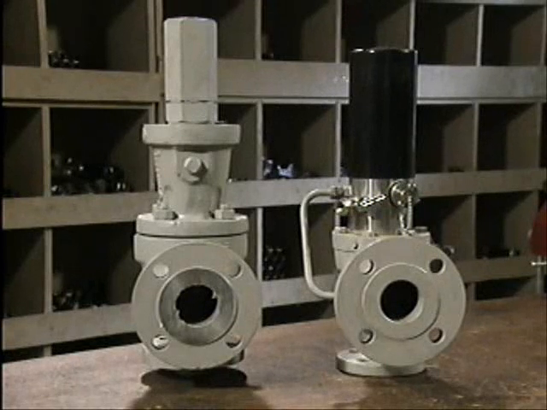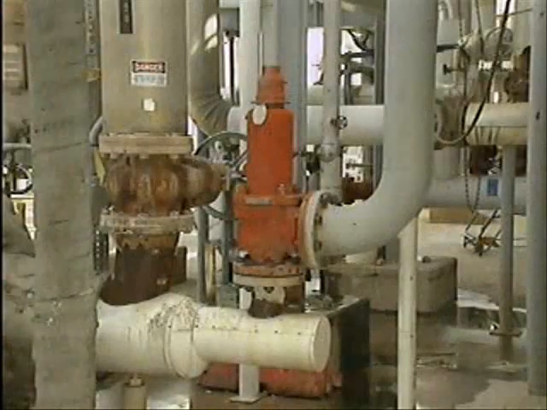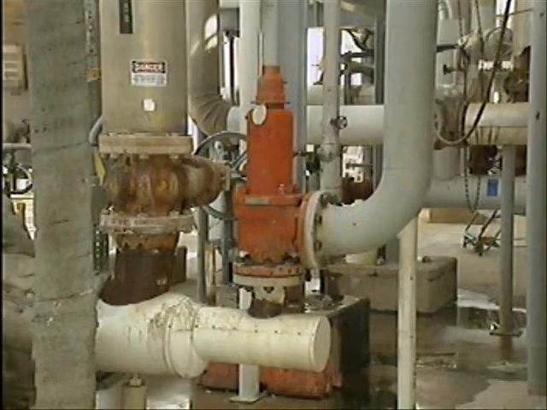In this part, we'll examine the components and operation of two specialized types of relief valves that may either function as safety valves or assist safety valves in protecting pressurized systems. The two types are safety relief valves and pilot-actuated relief valves. We'll begin with safety relief valves.